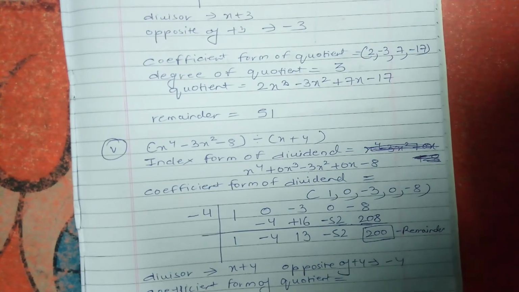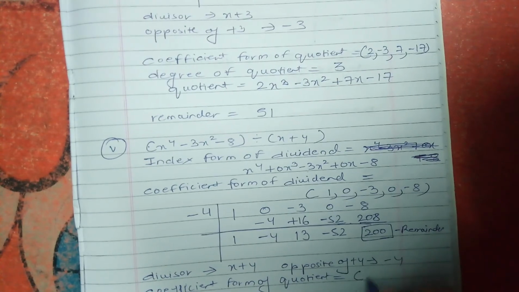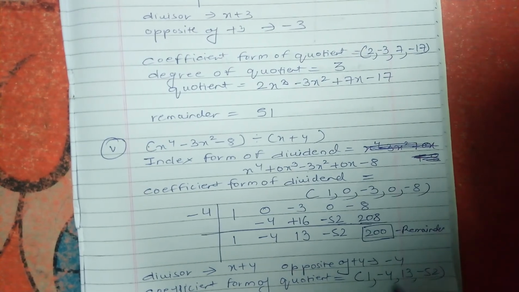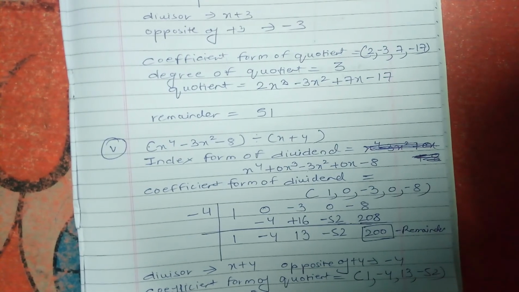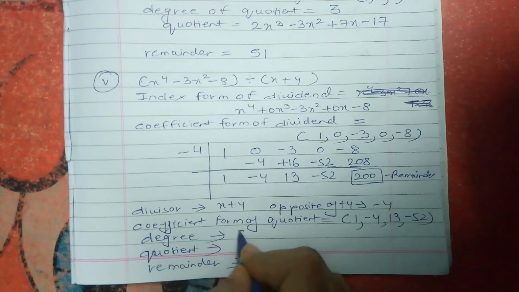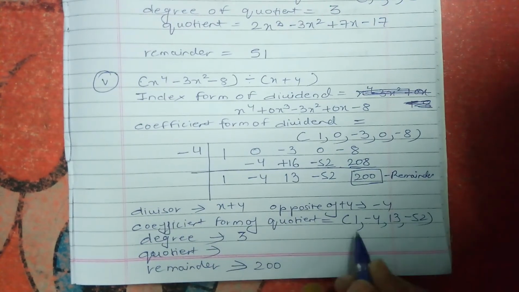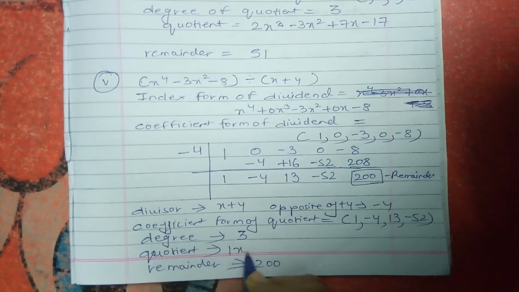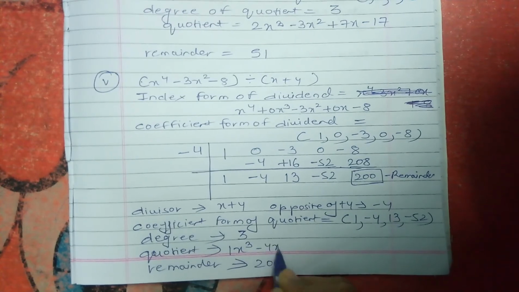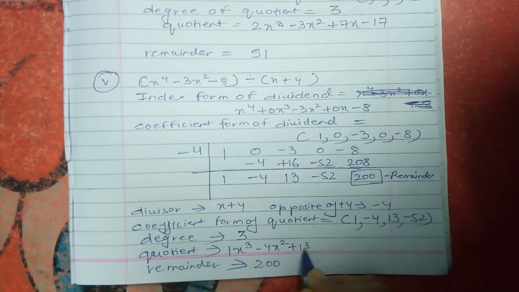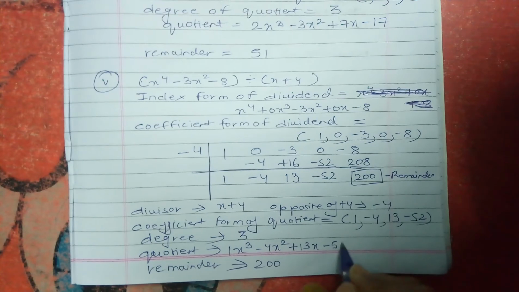Remainder is what? 200. Now, what is the coefficient form of the quotient? 1, minus 4, 13 and minus 52. What is the variable here? x. 4 terms are there, so 4 minus 1. What is the degree? 3. So the quotient would be 1x³ minus 4x² plus 13x minus 52.